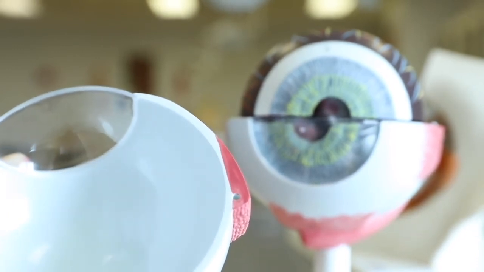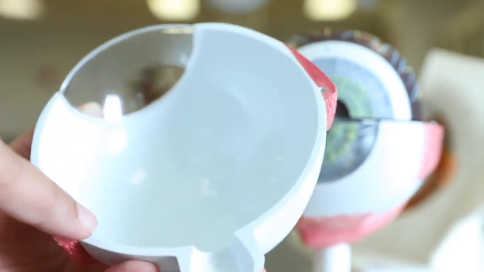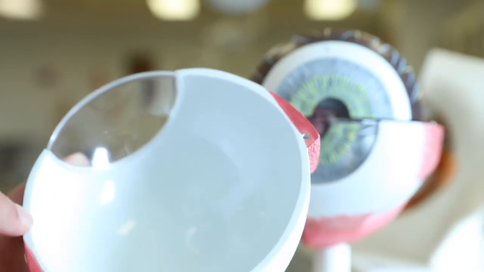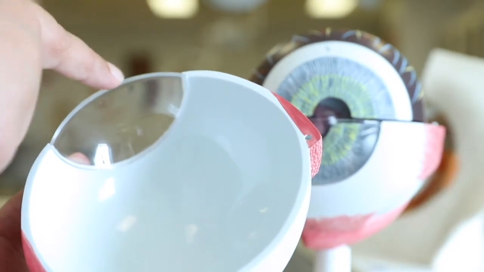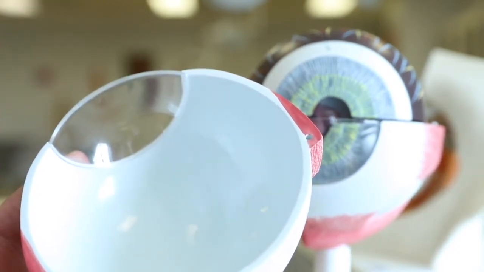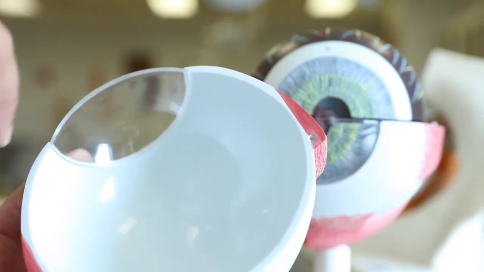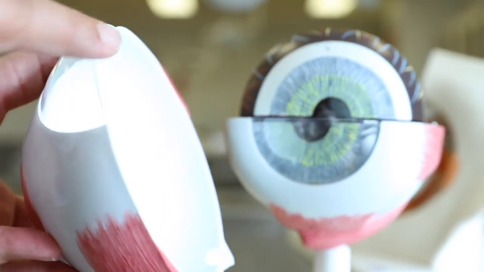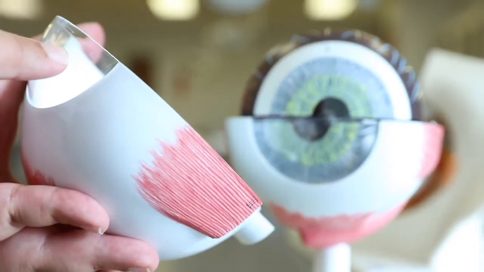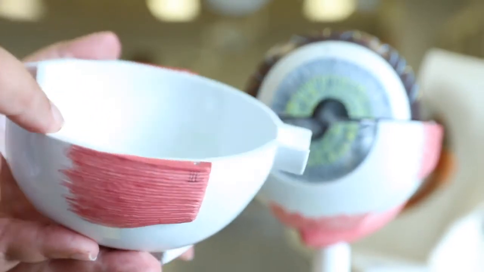So this is the outer layer, the sclera, which forms around 5/6 of the structure of the eye's posterior wall, and 1/6 of the anterior part of the eye is the cornea. The cornea is transparent and colorless, and there are no blood vessels in the cornea.